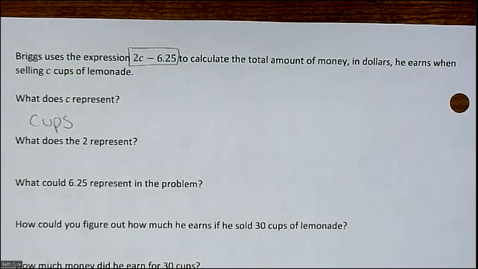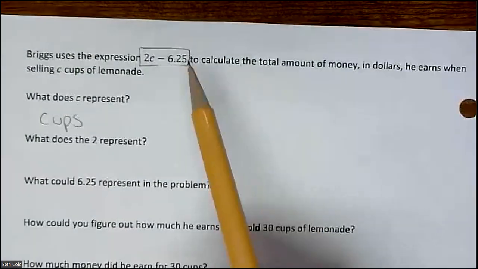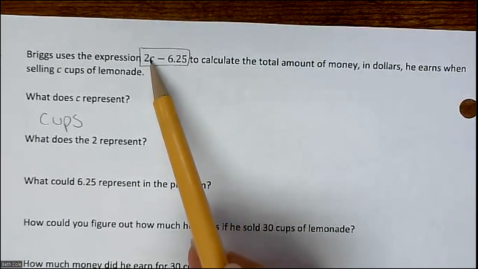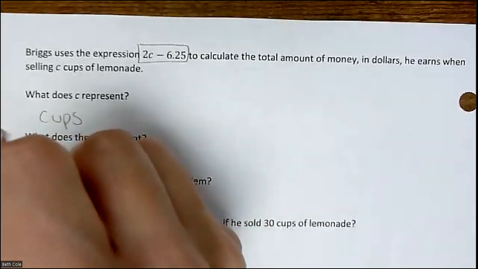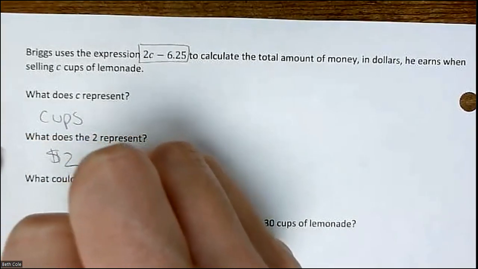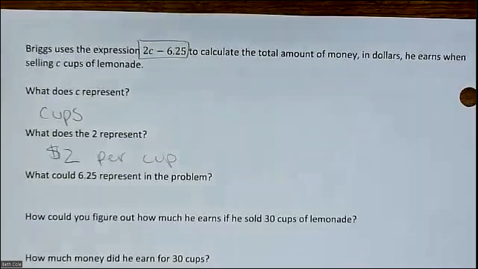Now this is where it gets a little bit more tricky because you have to actually think about it. What does the 2 represent? If it's 2 times C, what is the 2 representing? What does that mean? How much he is selling them for. So it is $2 per cup of lemonade. So he's selling them for $2. So his little stand would say lemonade, $2.